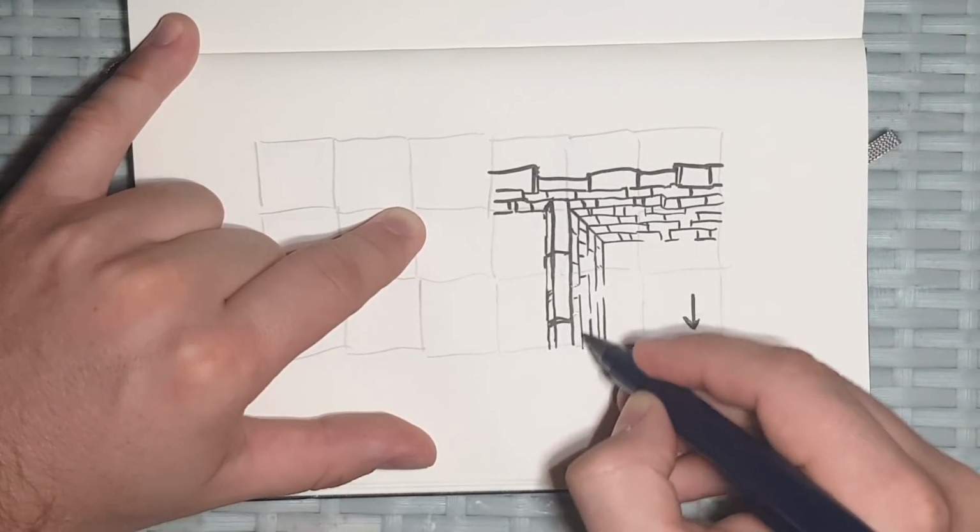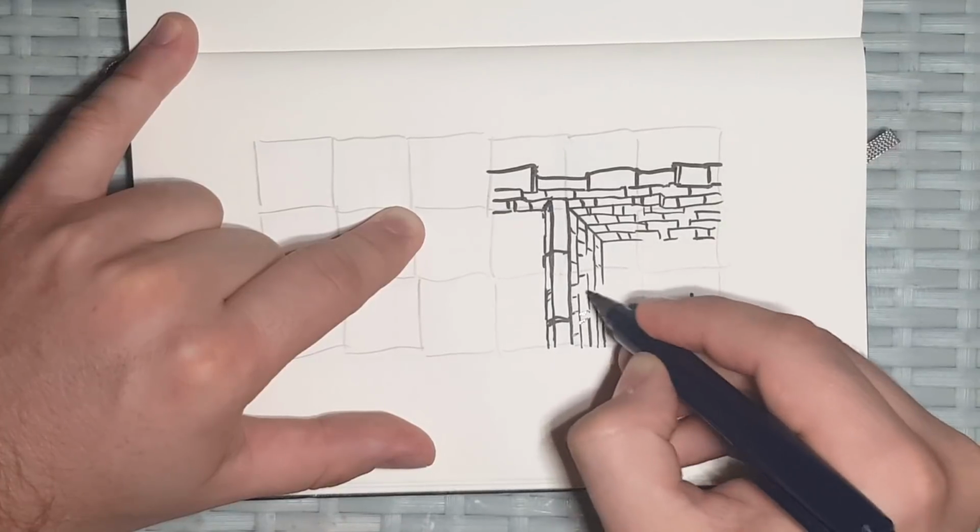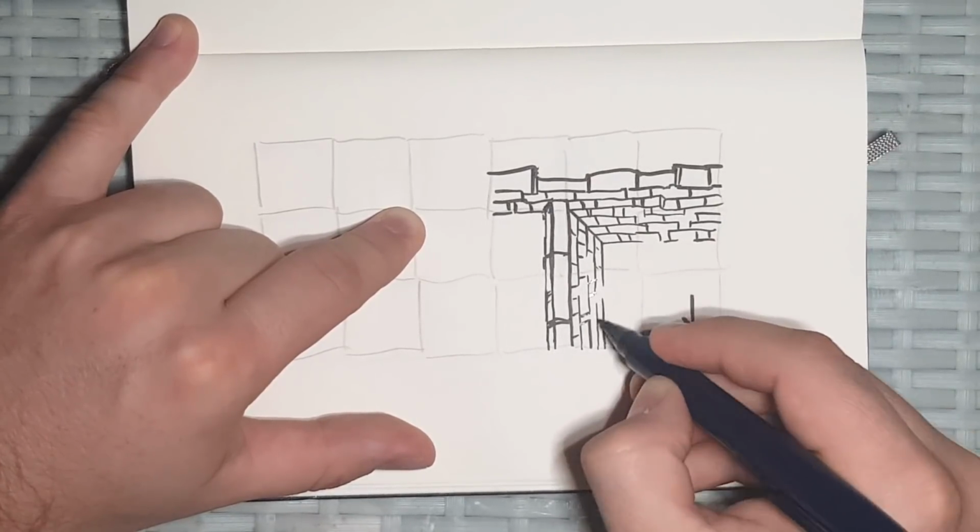Is that a train? I've never heard a train from here before. You probably didn't hear anything, just ignore that.